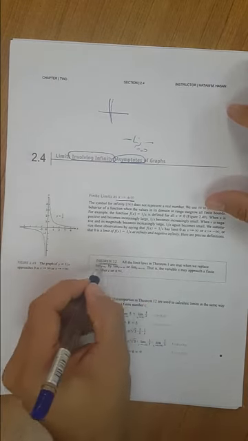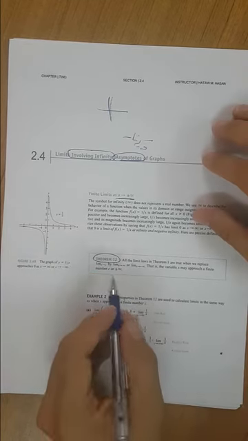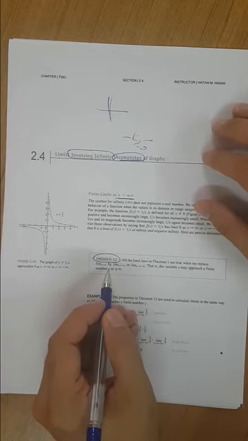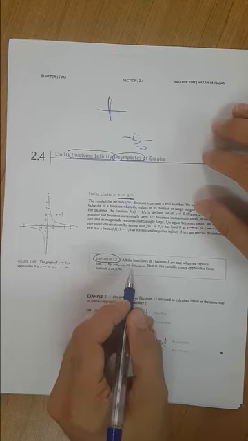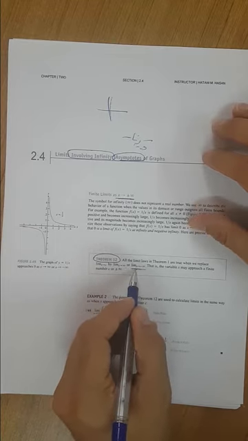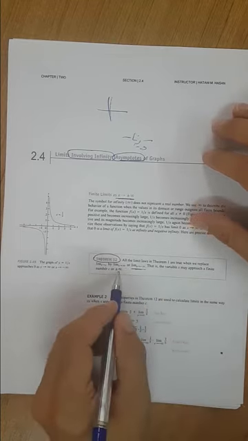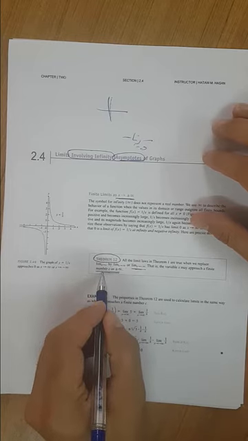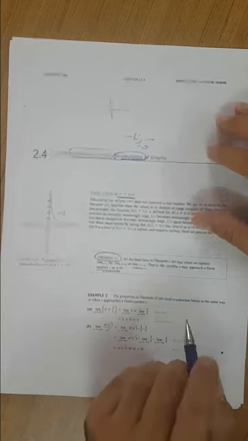We are going to talk about Theorem 12, which tells us about x approaching infinity and or x approaching minus infinity. So instead of a number, we have infinity and minus infinity. When we have a number, for example 1, we say x approaches 1 from the left or right.